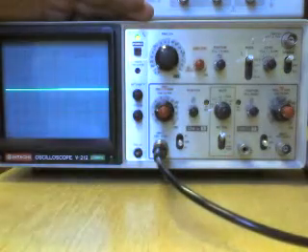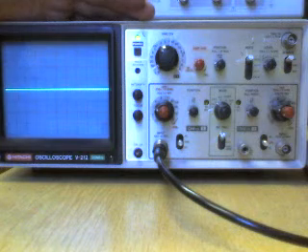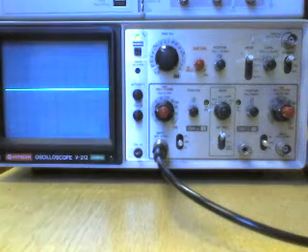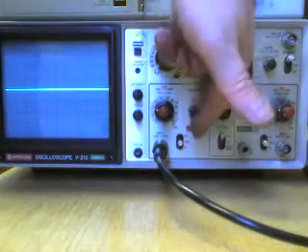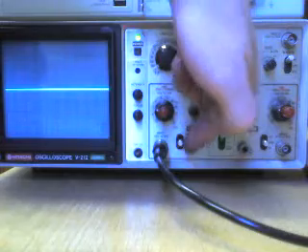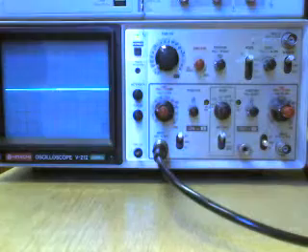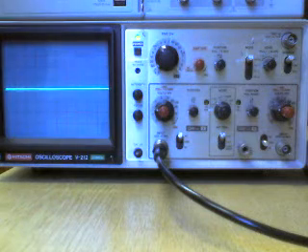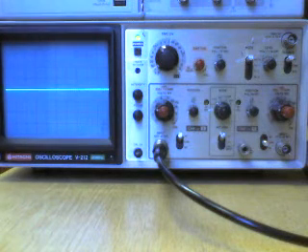Okay, so connect my BNC cable to the input of the oscilloscope on channel 1. Now then, at the moment it's set to ground, so all I'm seeing is ground. So let's change it to, say, AC coupled. And I can't see absolutely any change.